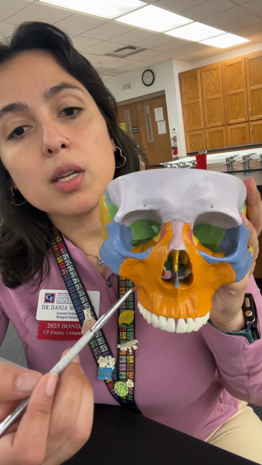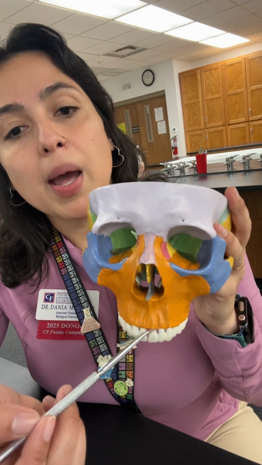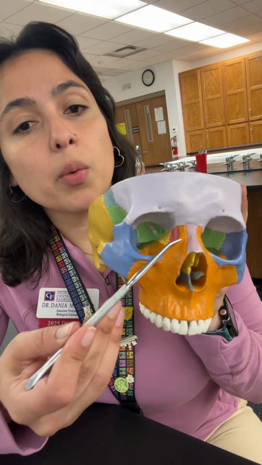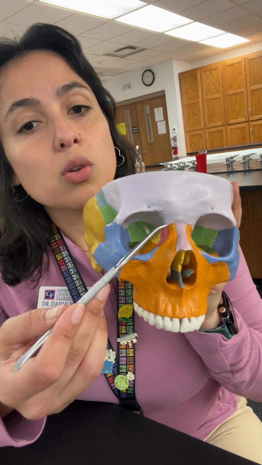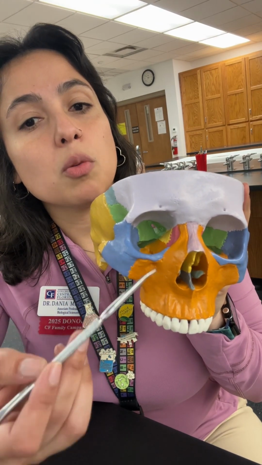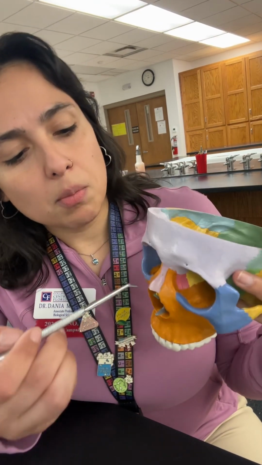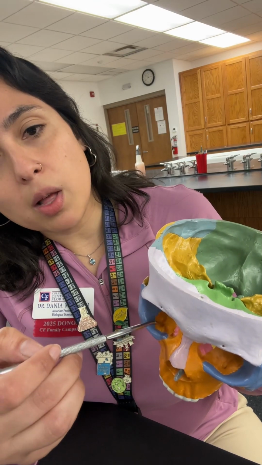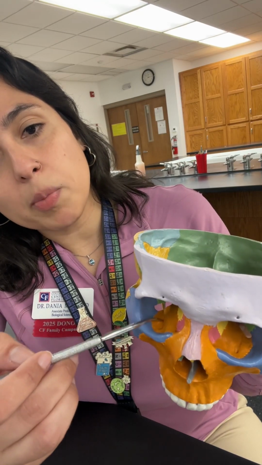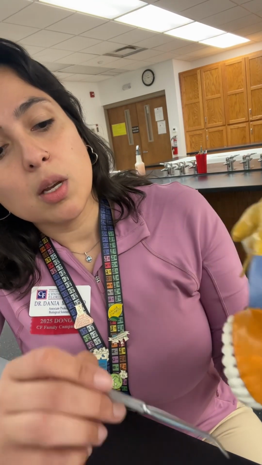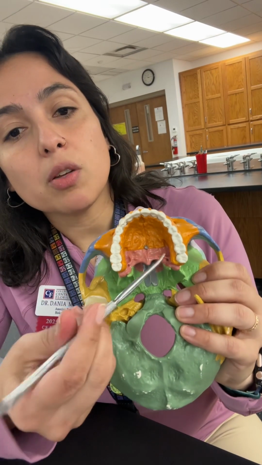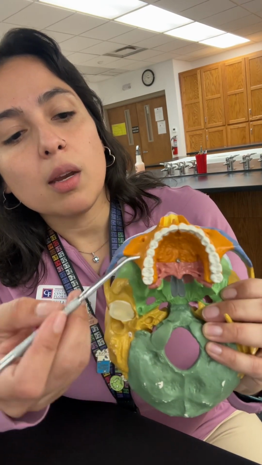This one right here is your maxilla. Your maxilla attaches all the way to your frontal bone. So it goes all the way up the sides of the nose to the frontal bone. It makes part of the orbit as well. This orange part right there is the maxilla making the orbit. It makes the front of the hard palate, and it has the processes for the teeth called the alveolar processes.